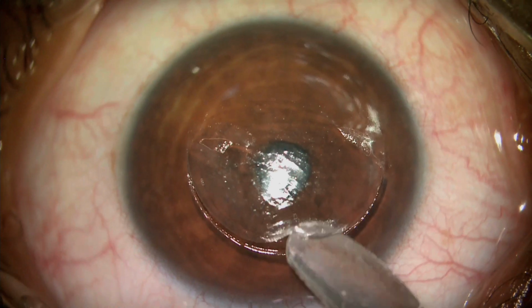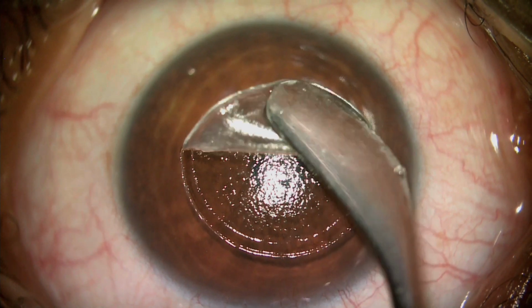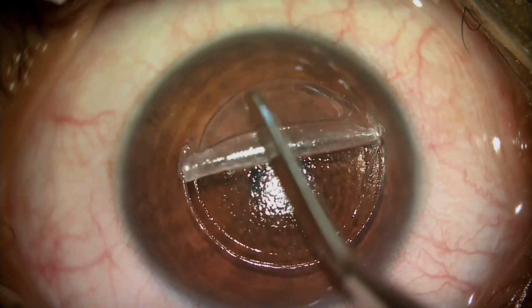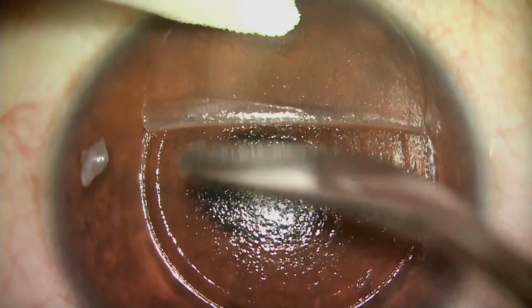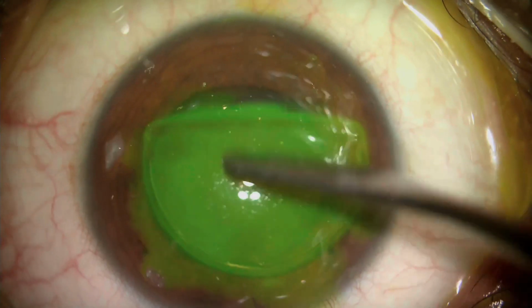We managed the case by lifting up the cap, which was 50% of the cap made. We were able to remove it adequately. This was confirmed by negative staining with fluorescein stain.